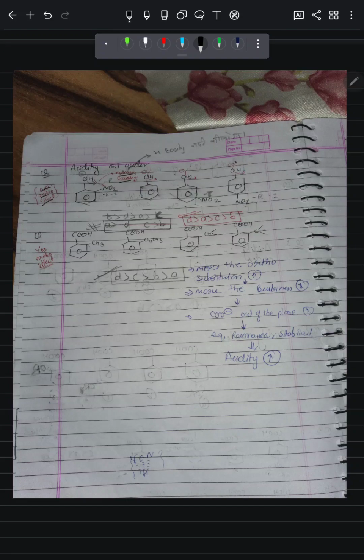As the number of ortho substitutions is increasing, the bulkiness also increases for the molecule, and the COO group out of the plane also increases. So equivalent resonance of the carboxylate will also increase, and acidity will increase eventually. This is the order finally here.